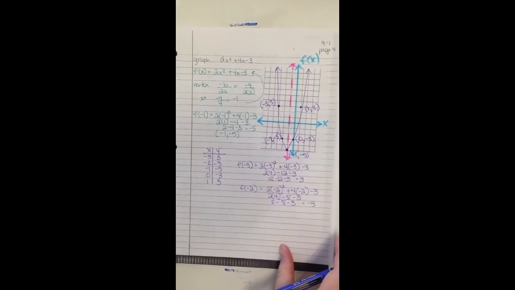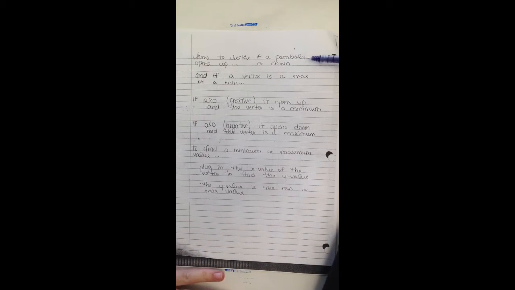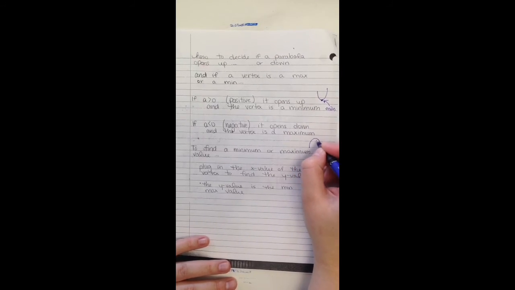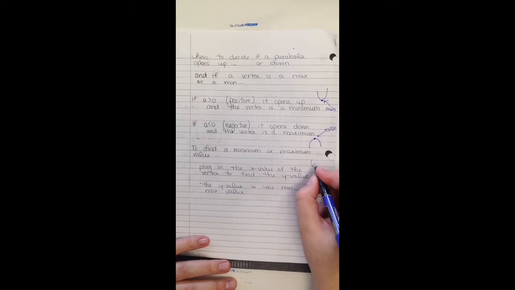Okay, and we're finished. On that last page of the notes, it talks a little bit about how to decide if the parabola opens up or down, like I did before, so that when you draw on your axes, you know what to do. If A is positive, it opens up, so it's like a bowl, and it will have a minimum. Okay? If A is negative, it opens down like an upside down bowl, and it will have a maximum. To find a minimum or maximum value, it's just the y value of the ordered pair of the vertex.